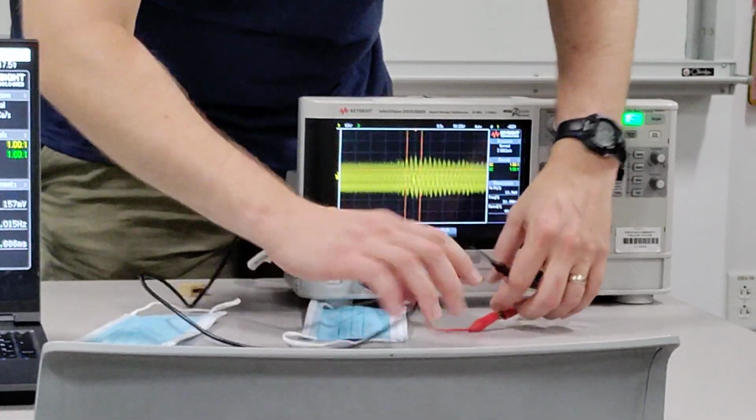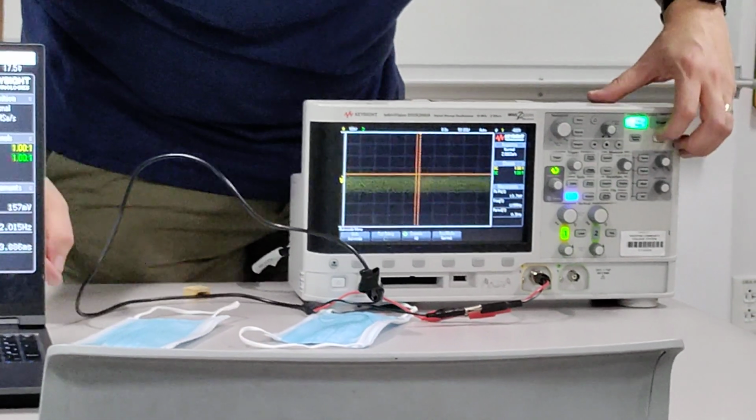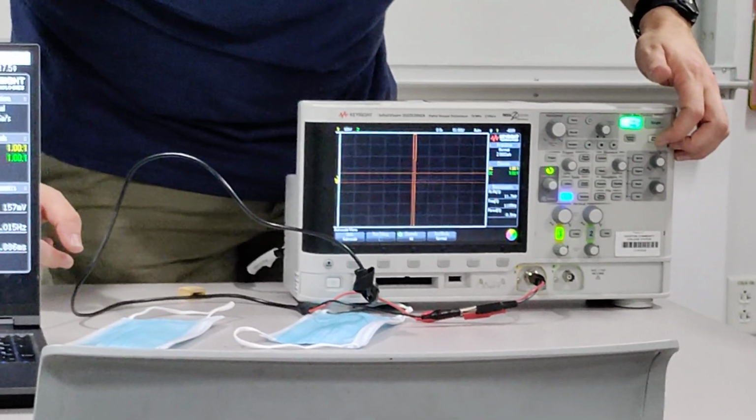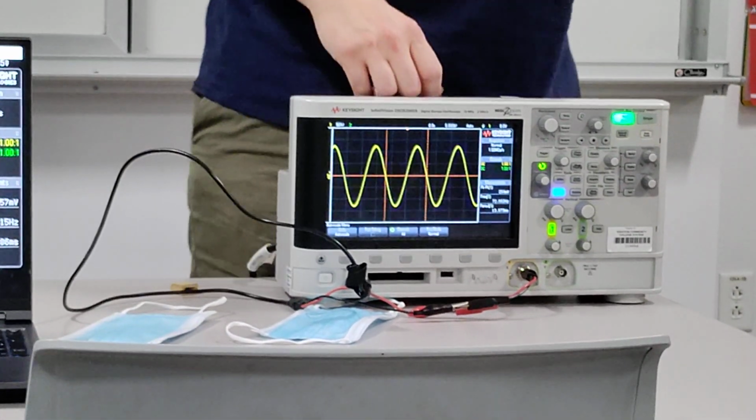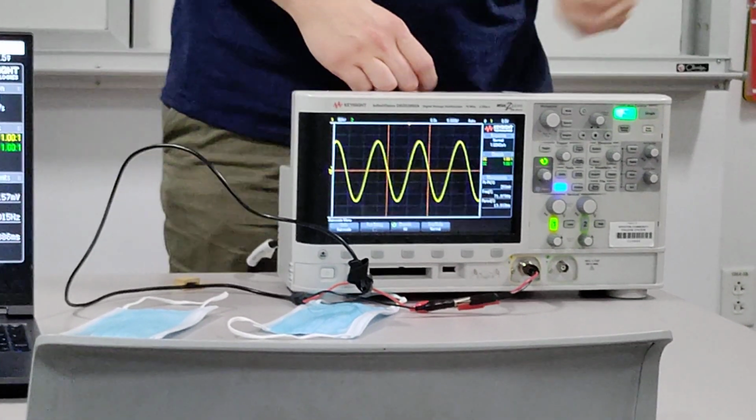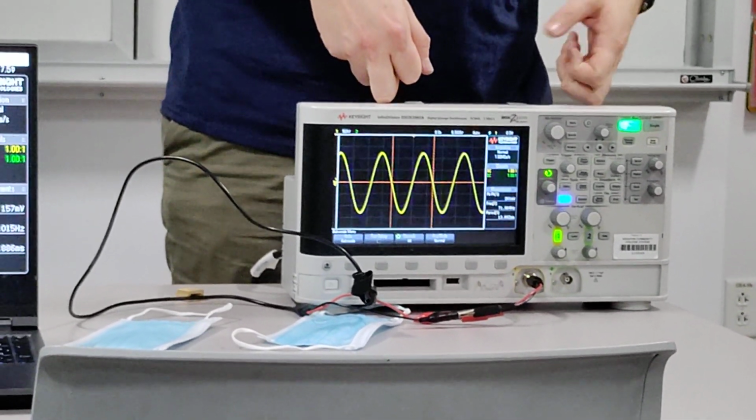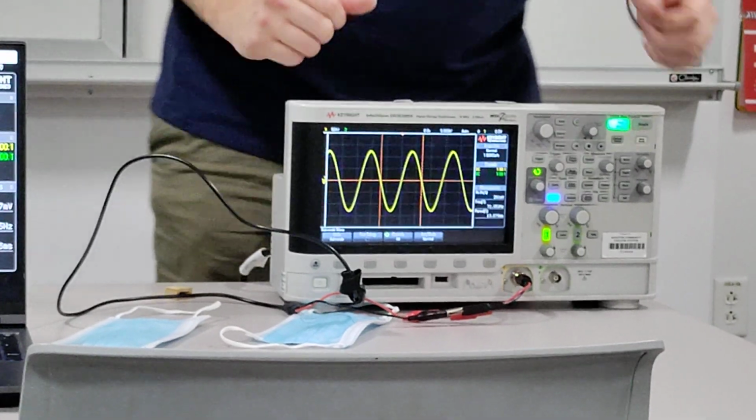Yeah, I think this is a cable issue right now. So when it acts like that, it's like a cable issue? Yeah, it's usually a cable. More than the oscilloscope, which is better made than the cheap wire.